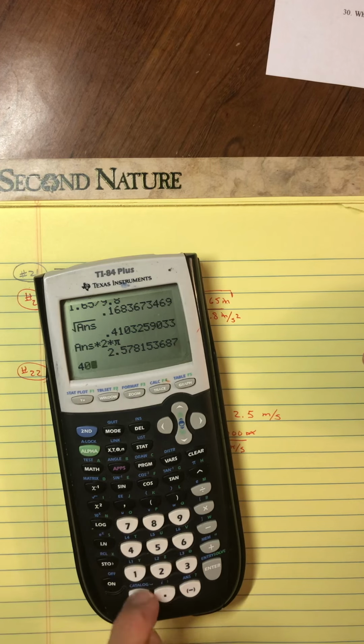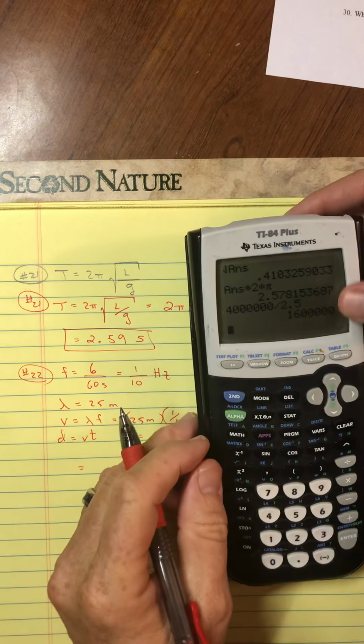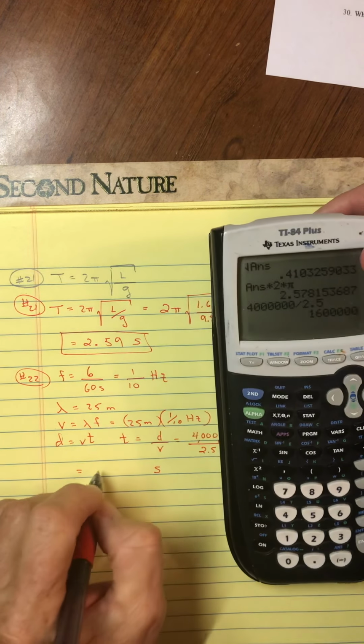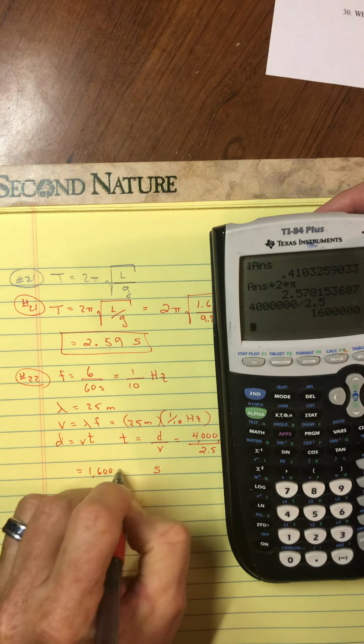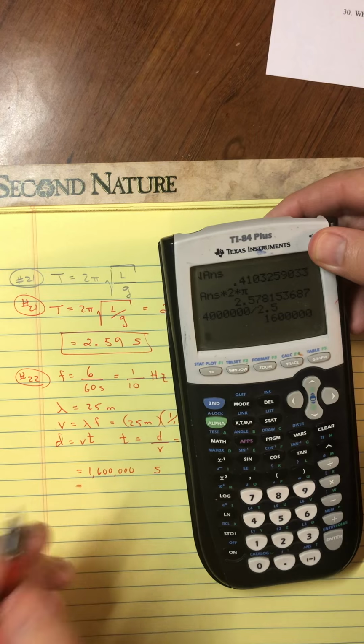So 4,000,000 divided by 2.5 would be a lot of seconds. So 1,600,000 seconds. And that's actually good enough.